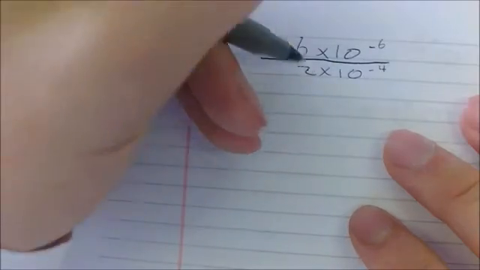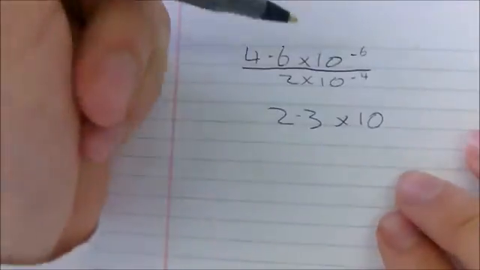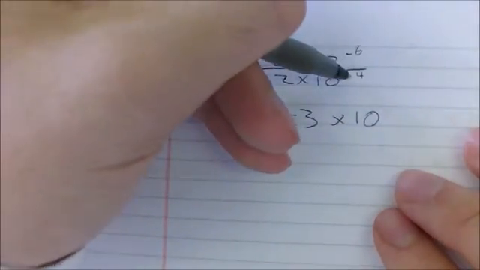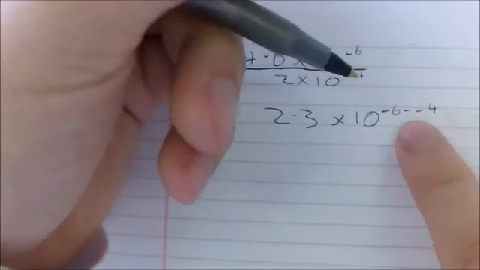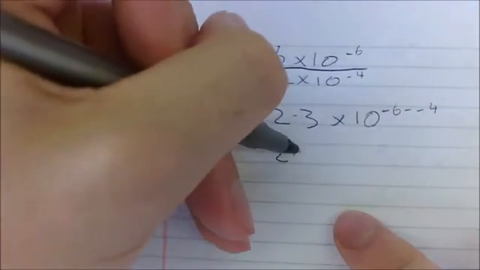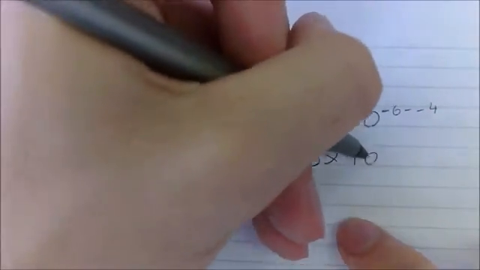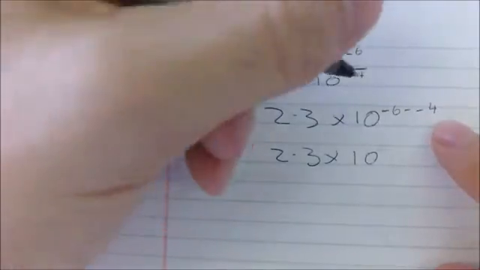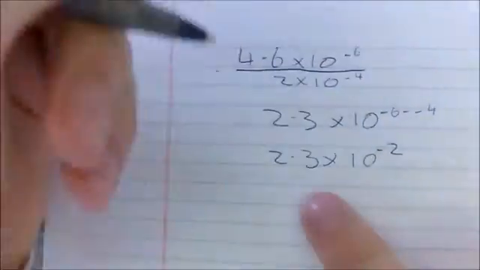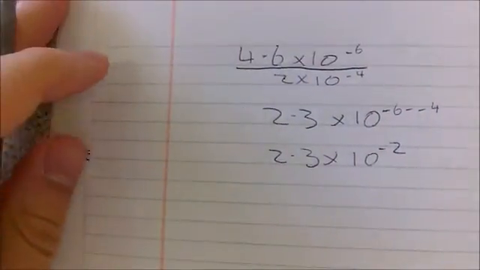So we divide the two base numbers, which is going to be 2.3 times 10 to the power of, and we take away the indices. So minus 6 take away minus 4 is actually going to be a plus then, isn't it? So it's going to be 2.3 times 10 to the power of minus 6 plus 4 is minus 2. So 2.3 times 10 to the power of minus 2.